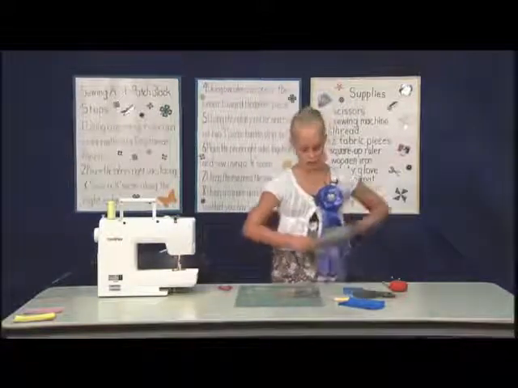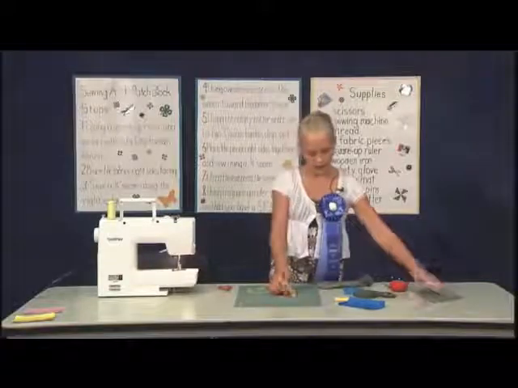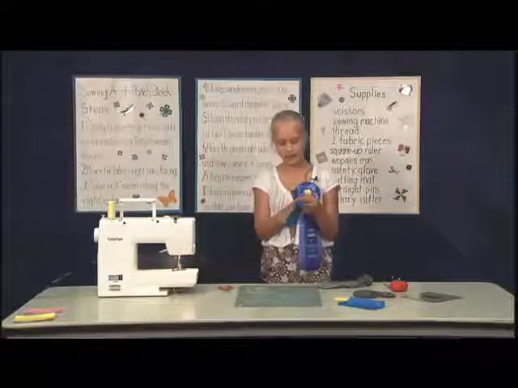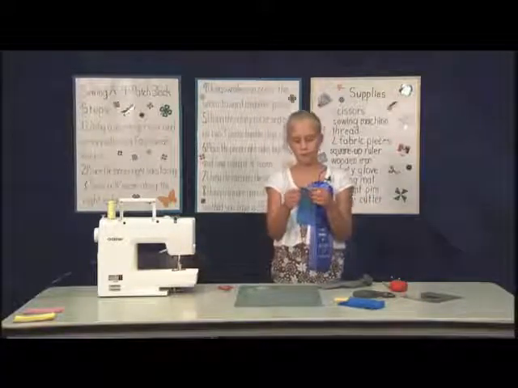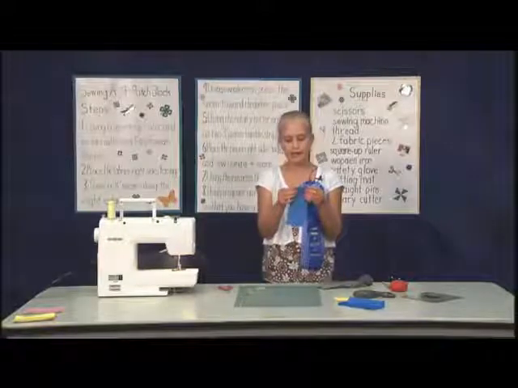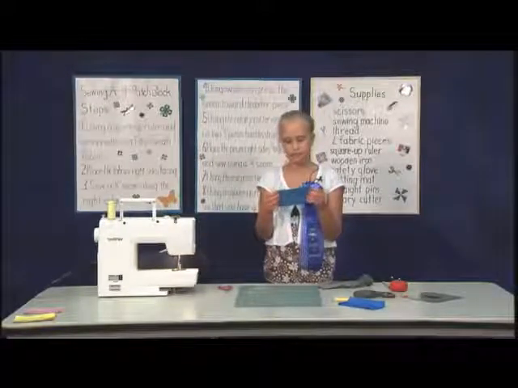Remember to close your rotary cutter. Take the 2 pieces, place them right sides together, and sew a 1/4 inch seam. I call the right sides of the fabric the pretty sides.